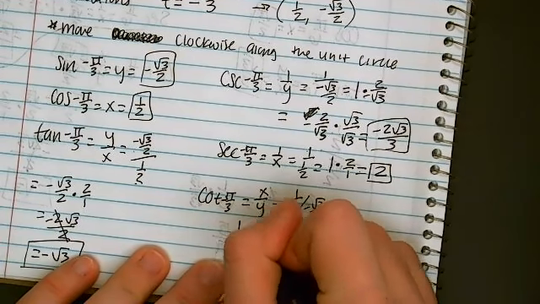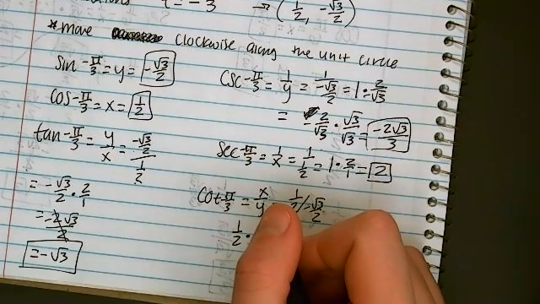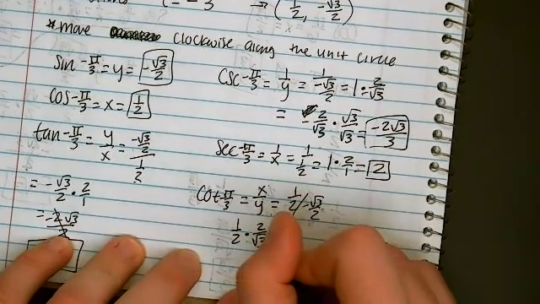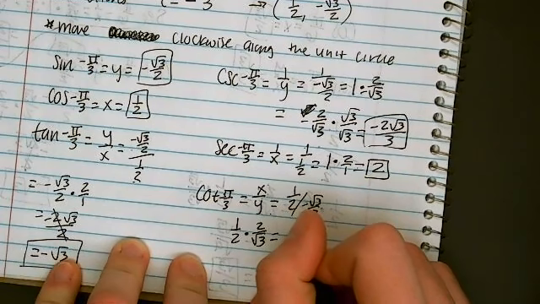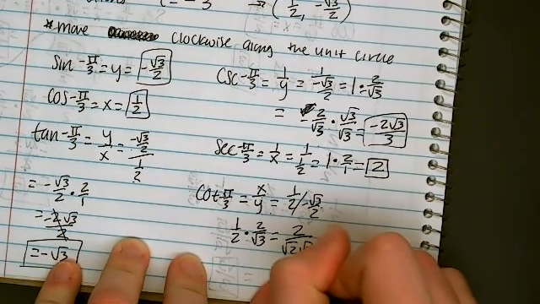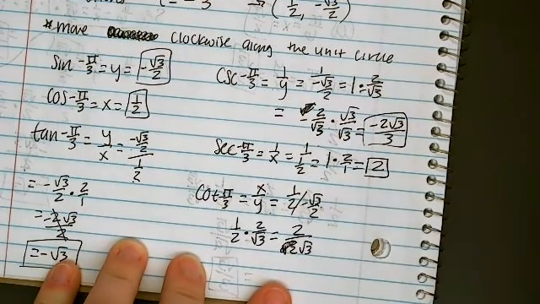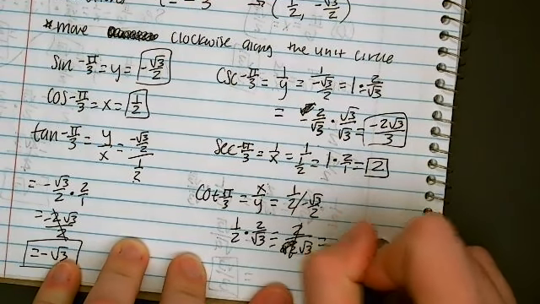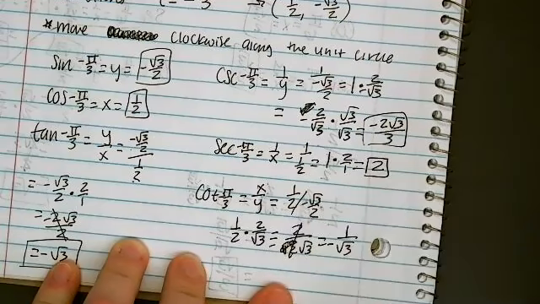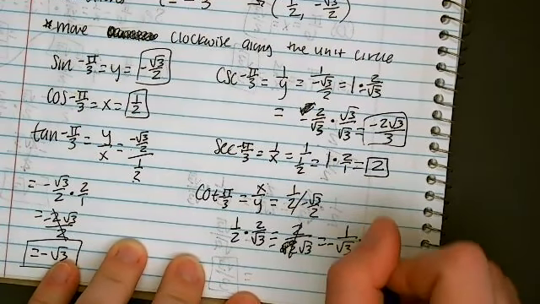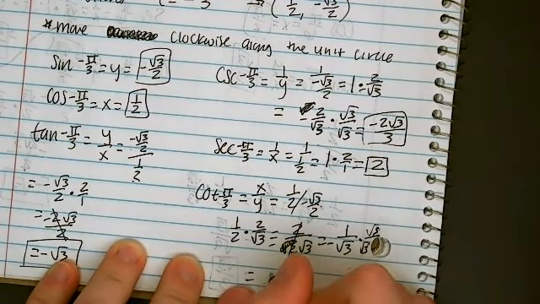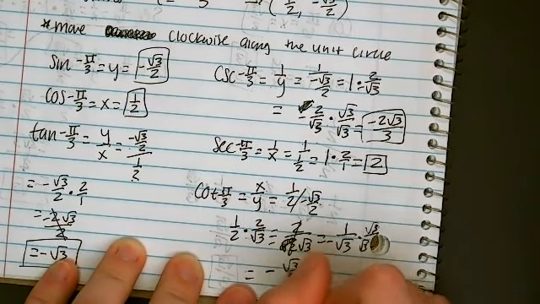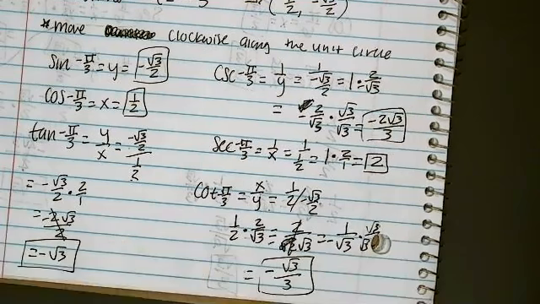So 2 over root 3, giving us 2 over 2 root 3, still negative. 2's cancel. We get negative 1 over root 3. You have to rationalize this denominator, which will give us negative root 3 over 3 for that one.